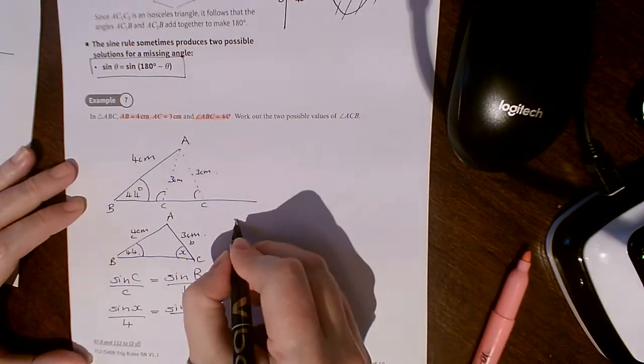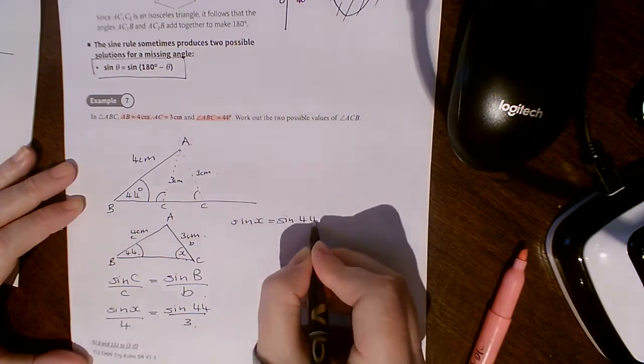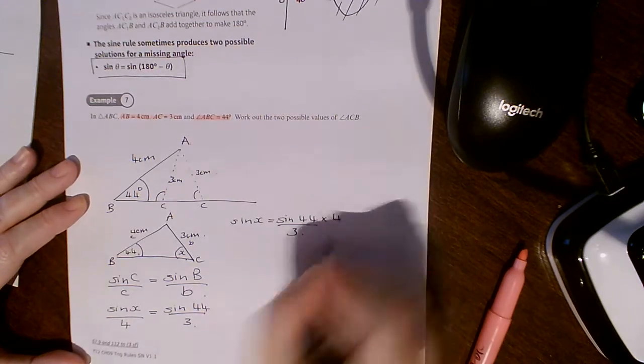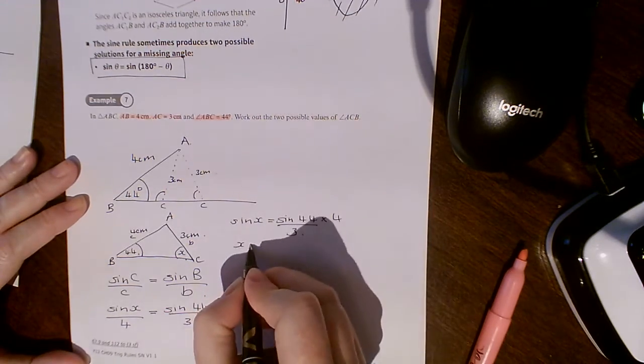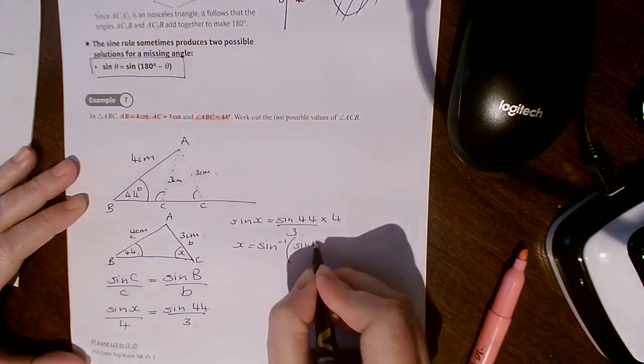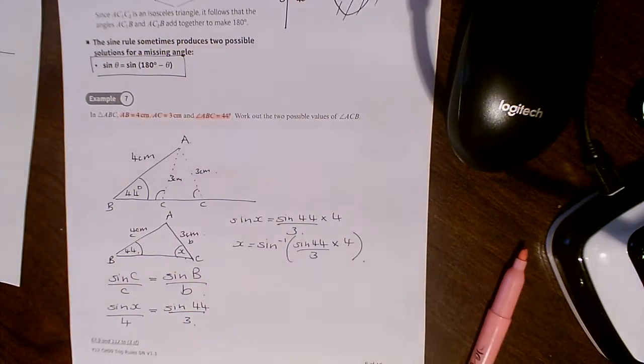So if I rearrange that, I've got sine x equals sine 44 over 3 times by the 4, and in my calculator it's going to go sine minus 1 of sine 44 over 3, times 4. Make sure your calculator's in degrees.